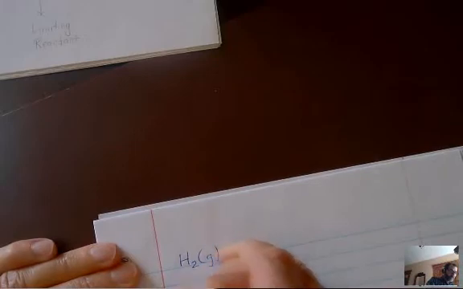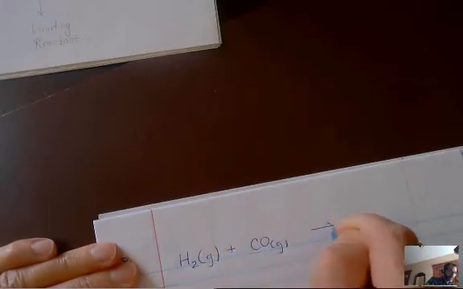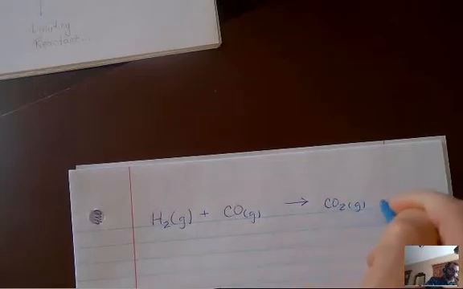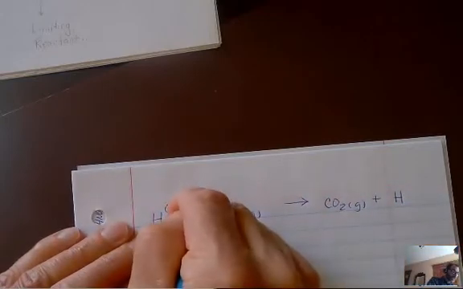Okay. So let's do this reaction, which is called the water-gas reaction. So in the water-gas reaction, you take water plus carbon monoxide gas. Okay, and it's going to react to make carbon dioxide gas and hydrogen. Oops, sorry, this guy had to be a water over here.